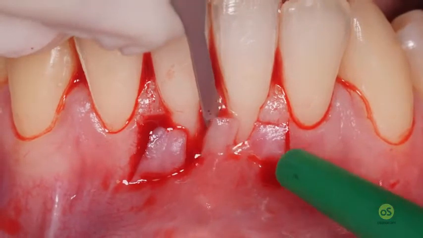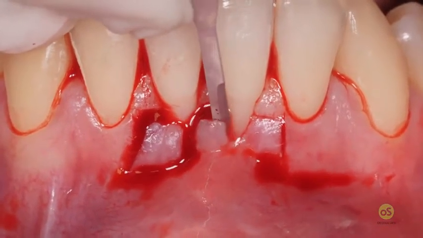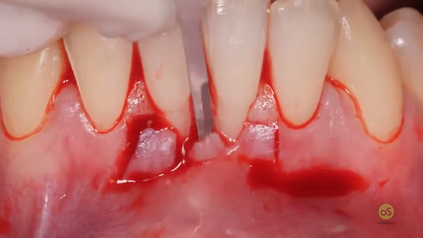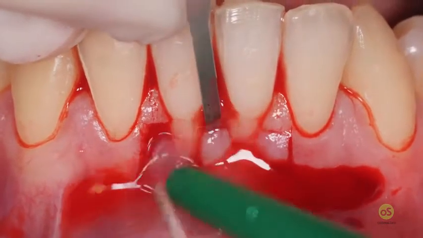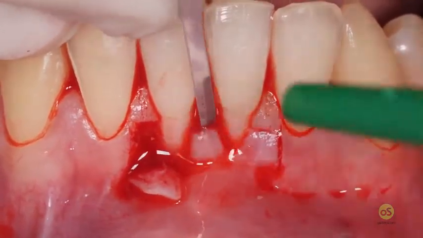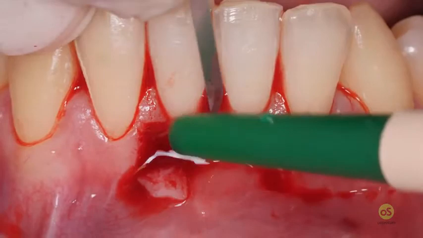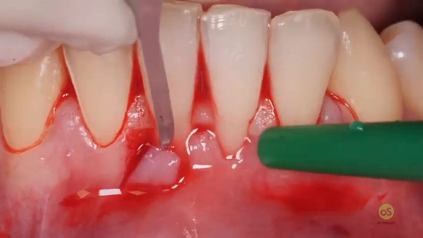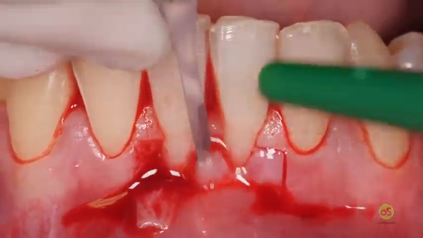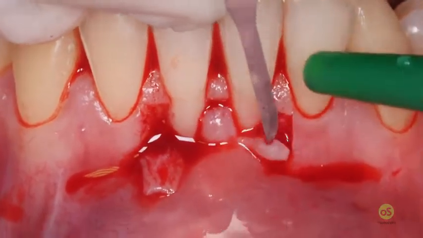Now the whole papilla from one to the second recession is elevated. Quick. Now we have 1, 2 and 3.